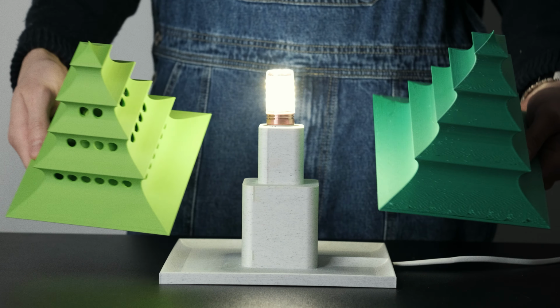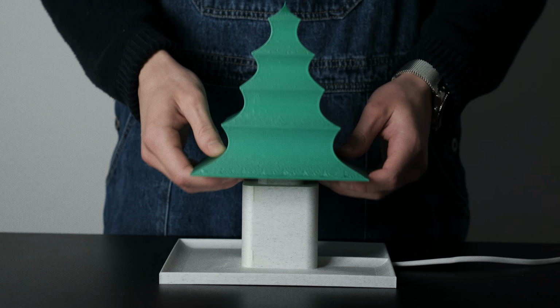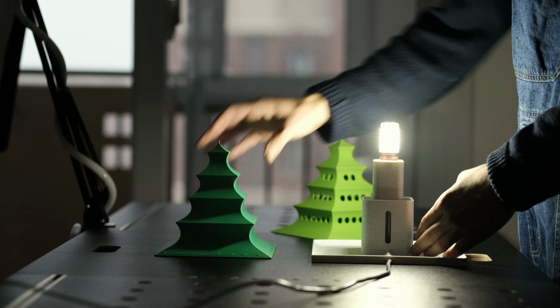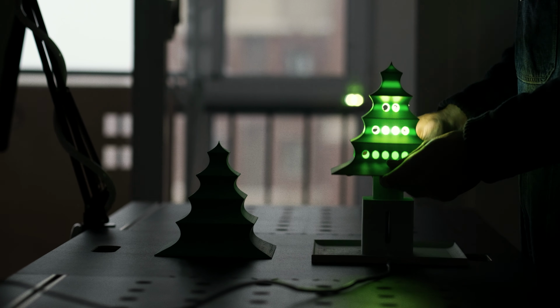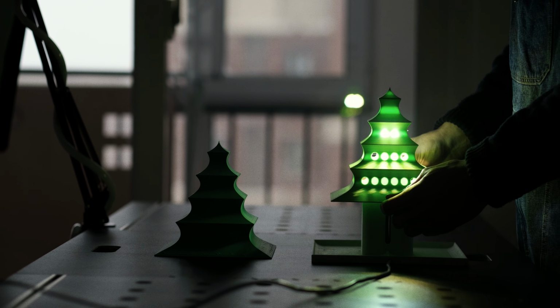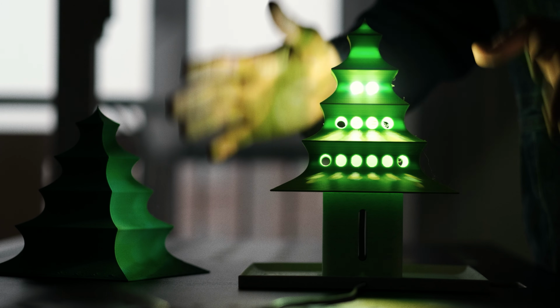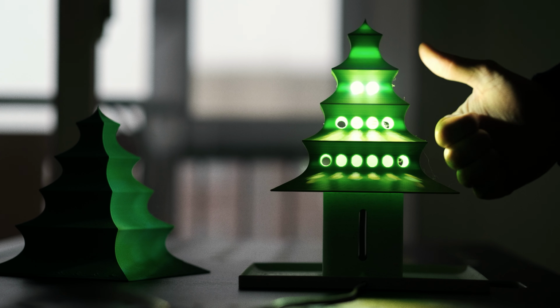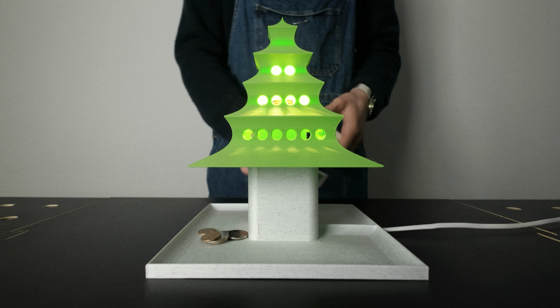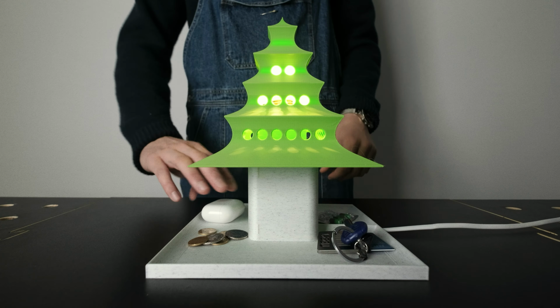For the next one, we have a pine tree lamp, which smells Japanese, I know. And to get it look like it is, I combined a few generated images into one and got this result. It's a level 2 complexity. It consists of 2 pieces only. You can use it as a key holder as well.